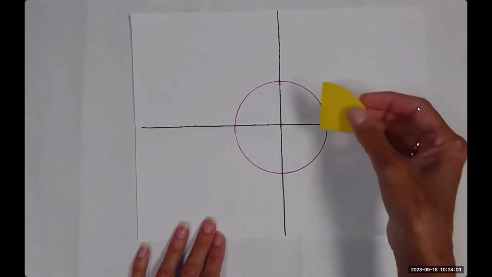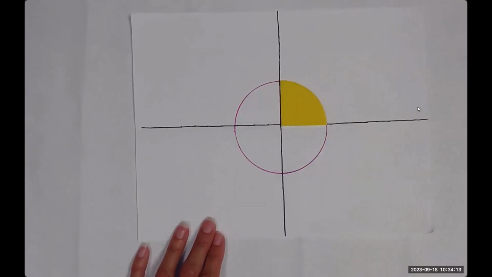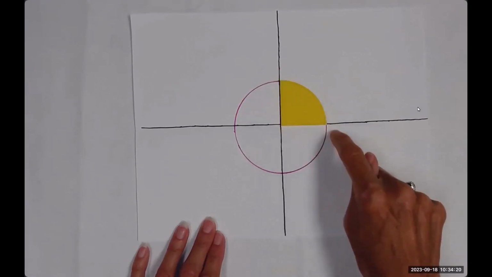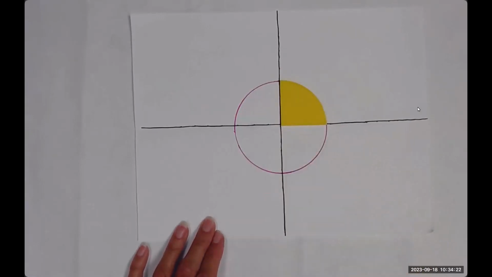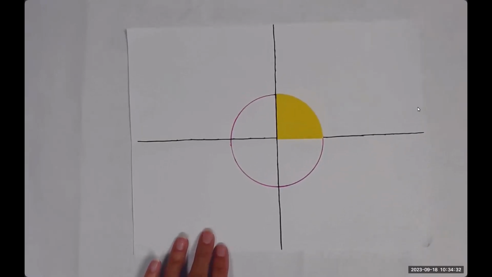And when I place the 1/4 fraction circle on this work mat, I can see the two rays that form that wedge, or that 1/4 piece, is exactly 90 degrees. It's a right angle. Okay.